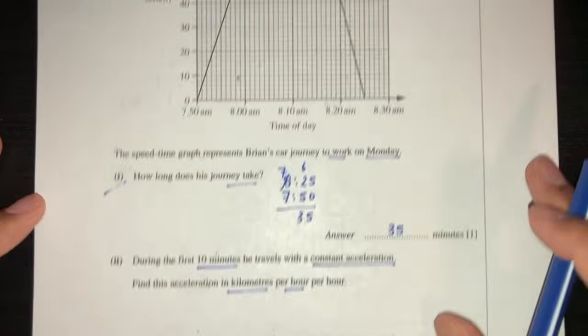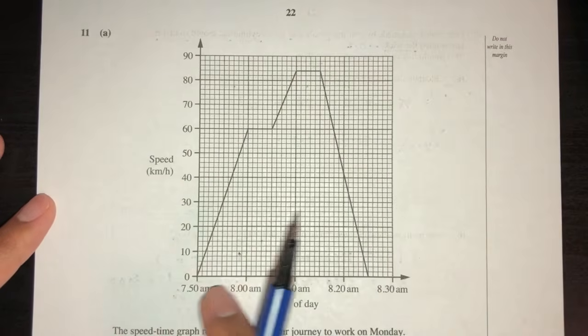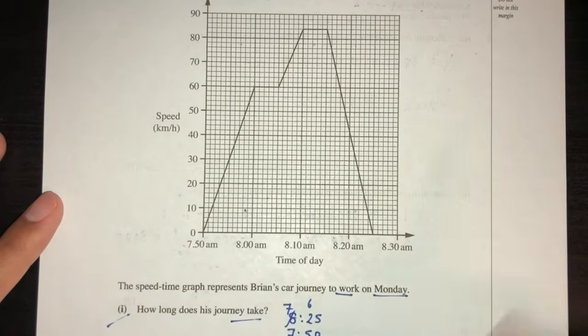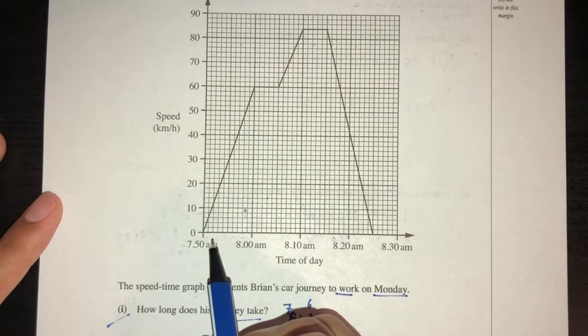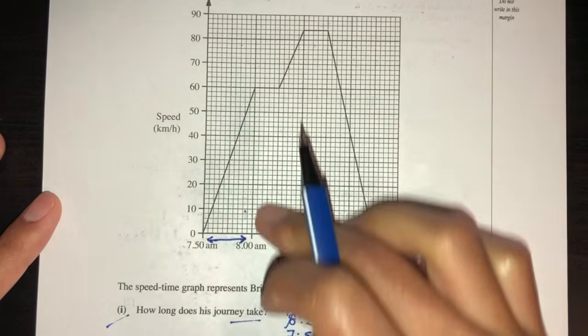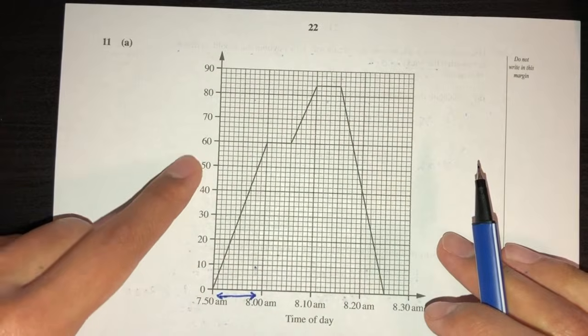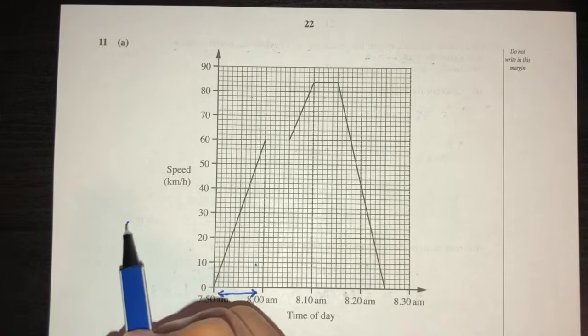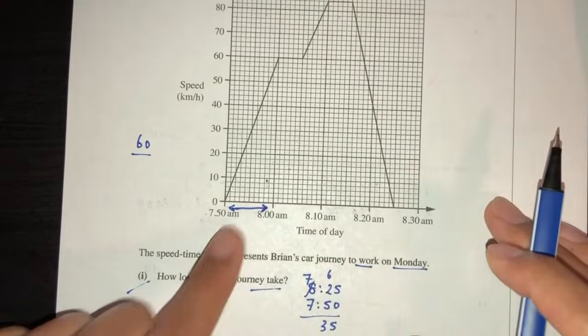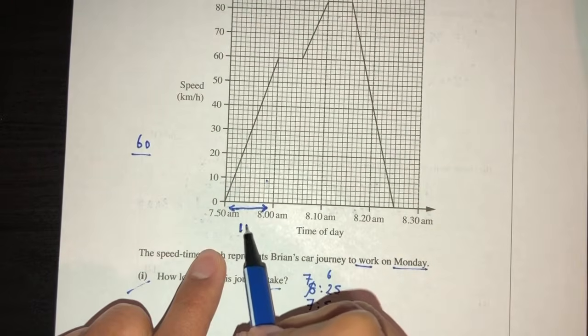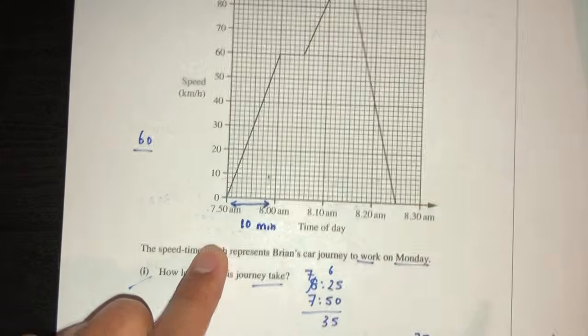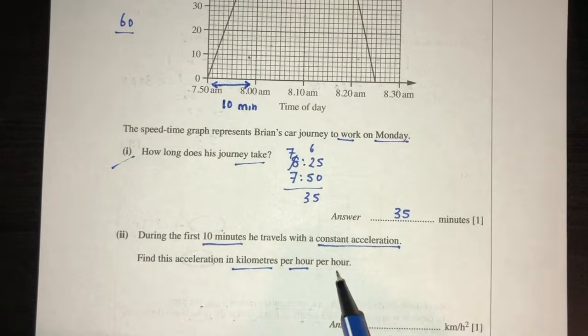So let's do that. What is the acceleration for the first 10 minutes? As you know, acceleration is equal to the gradient of the triangle. So gradient will be height divided by base. The height will be speed of 60 km divided by time. This is 10 minutes, but we have to find per hour.